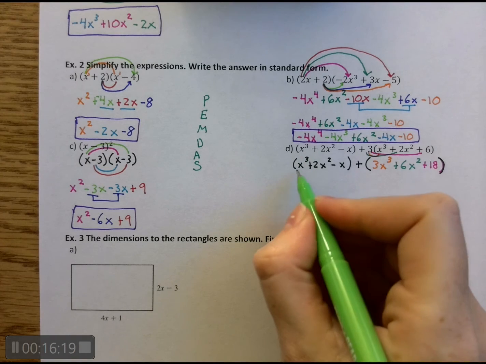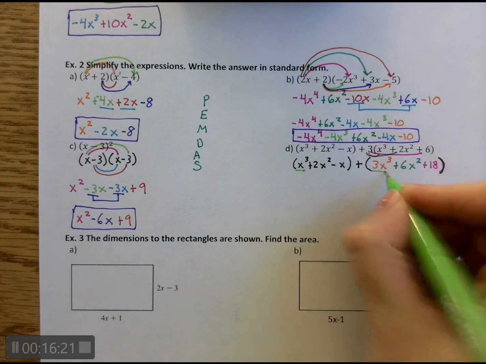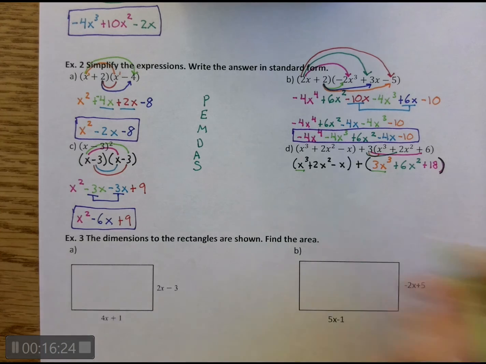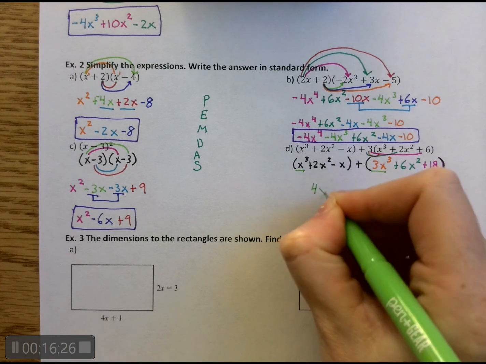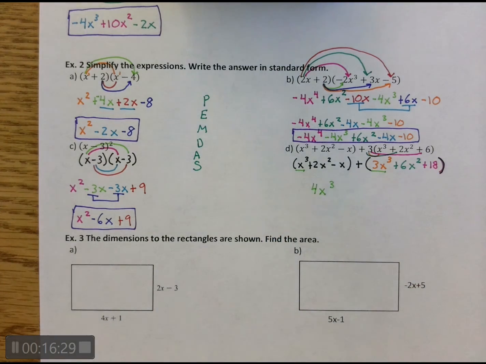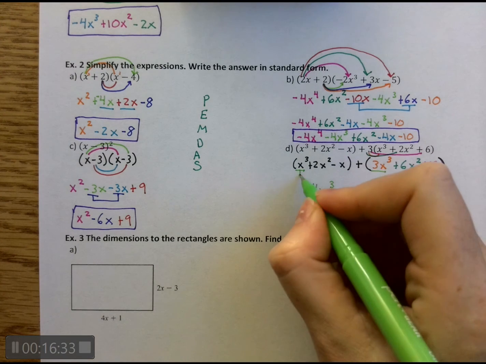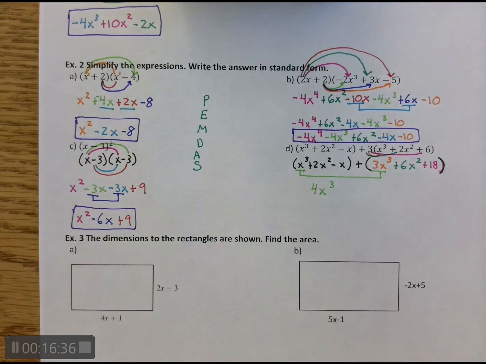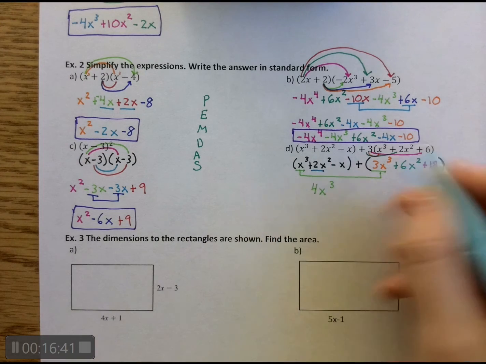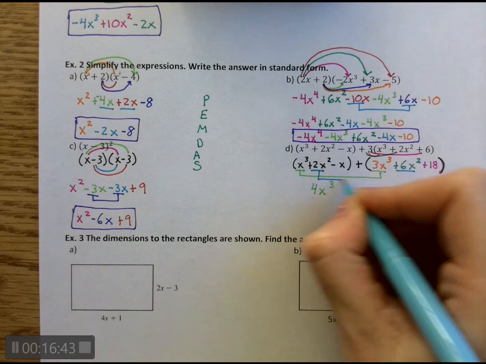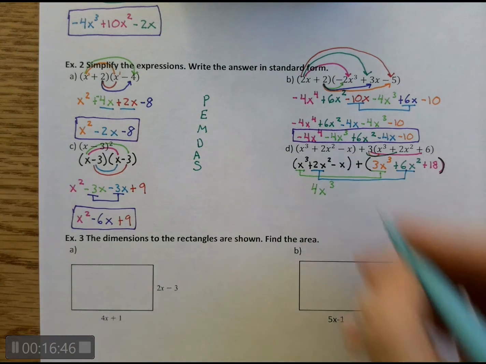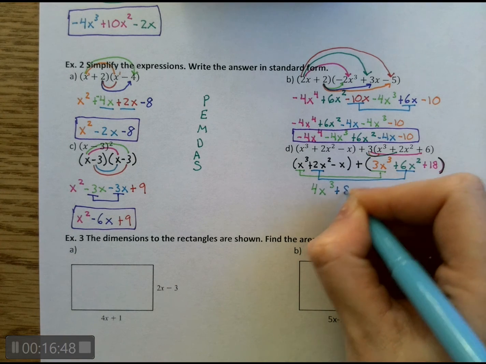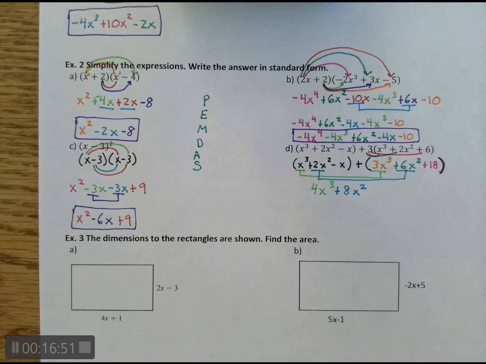So our like term for x cubed is 3x cubed. So just add them to get 4x cubed. Sorry, I forgot about my lines that I do. And then we have 2x squared and 6x squared to give us 8x squared. Because remember, we're adding.